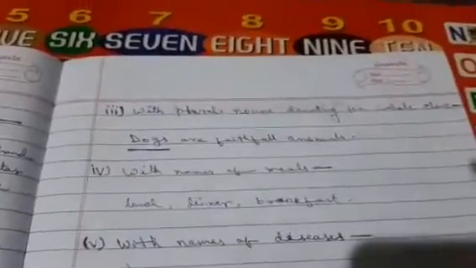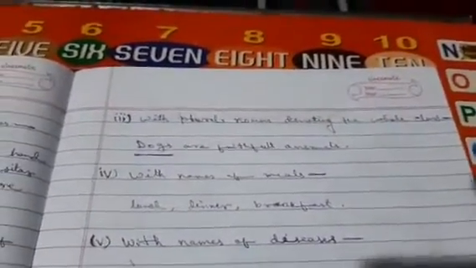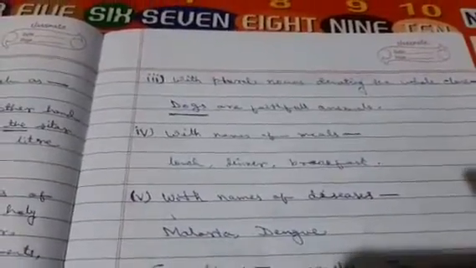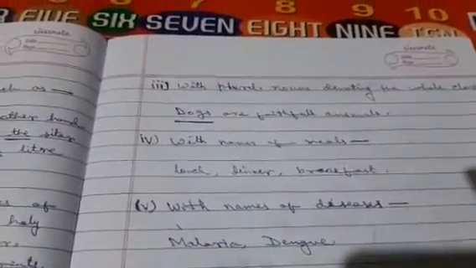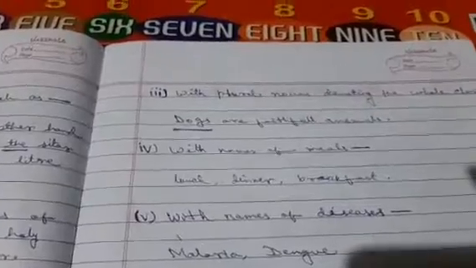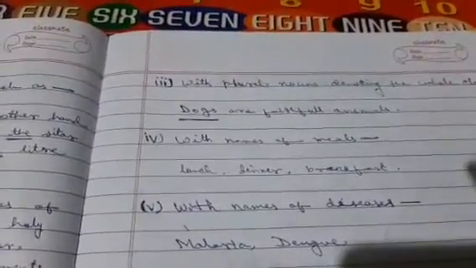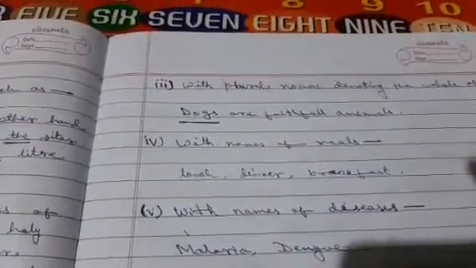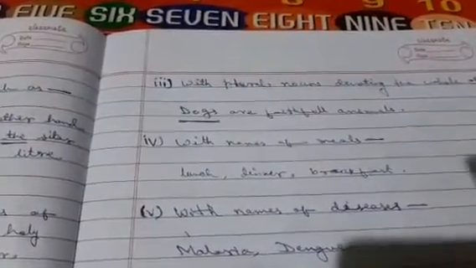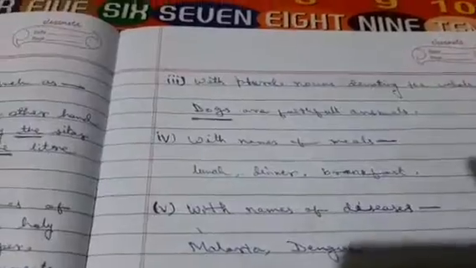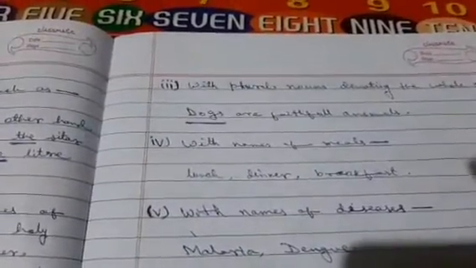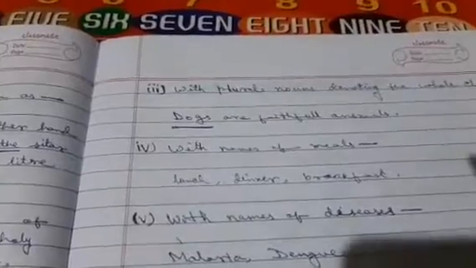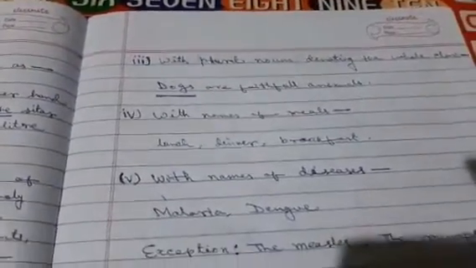Number 3. With plural noun denoting the whole class. Whenever the plural common nouns are denoting the whole class, we abstain from using the article. Like dogs are faithful animals. Look at the underlined word dogs. Dogs is plural, so we are not using an article. But if we use dog, then we have to use an article. The dog is a faithful animal. That we have already learned before.